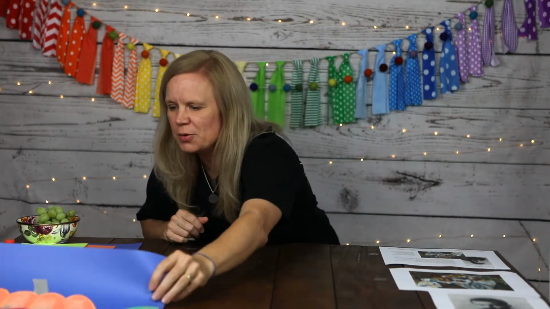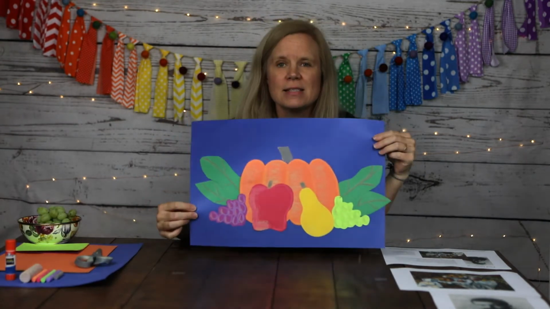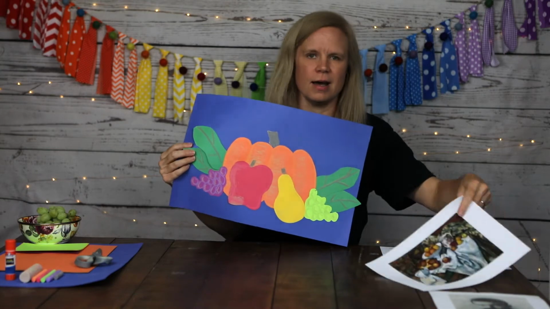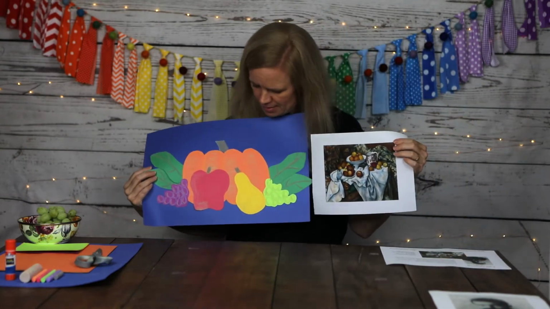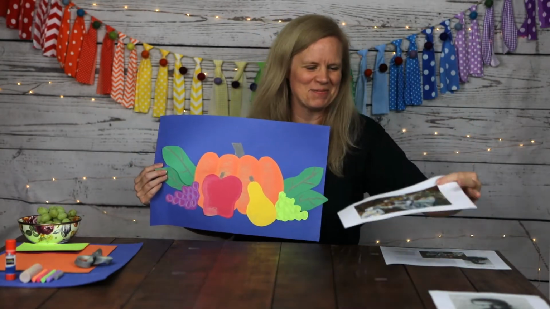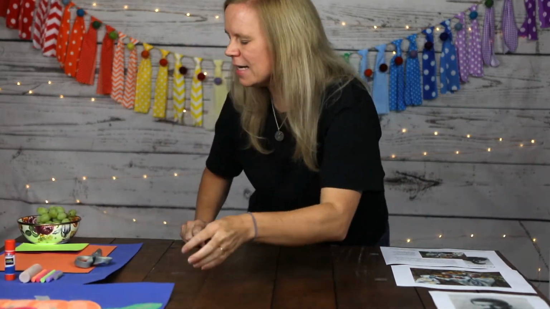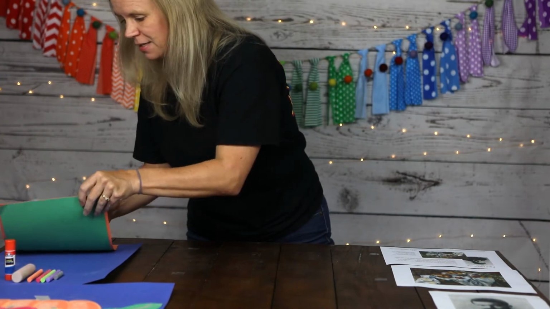All right, so let's go ahead and get started today with what we're going to do. We are going to make this, which I think you can see relates quite a bit to Cezanne's Apples and Oranges. And hey, look at that. It even has an apple in it. All right, so we are going to break apart, just like Paul Cezanne did, the shapes of an object.